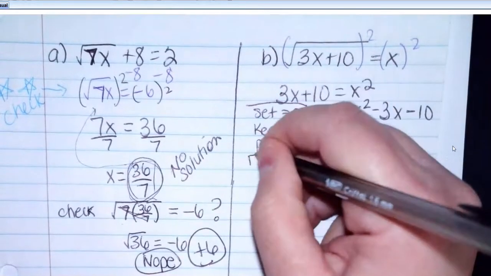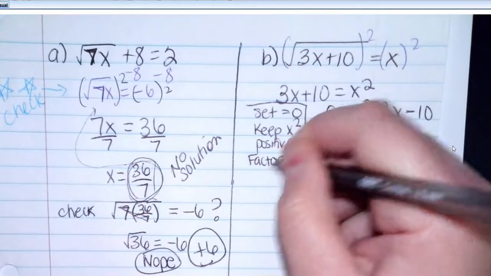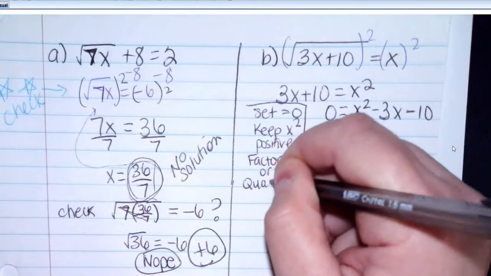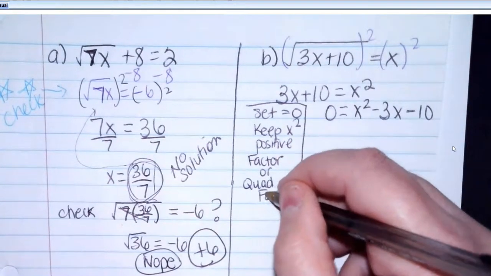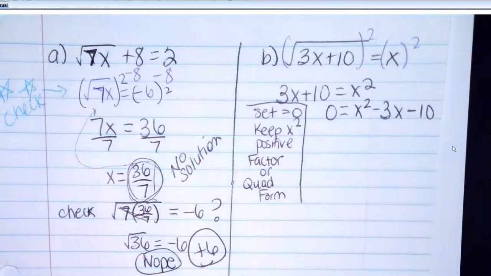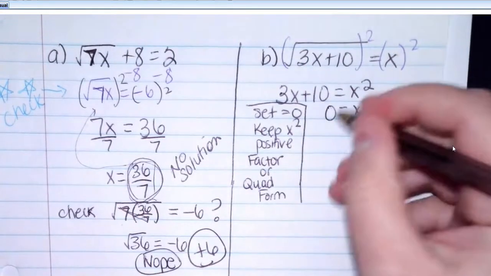I'm going to give you guys questions that you can either factor. I'll let you have all the questions. You'll be able to factor, so you'll have the choice. But you can factor this or use the quadratic formula to solve. But I have the potential for 2 answers here.